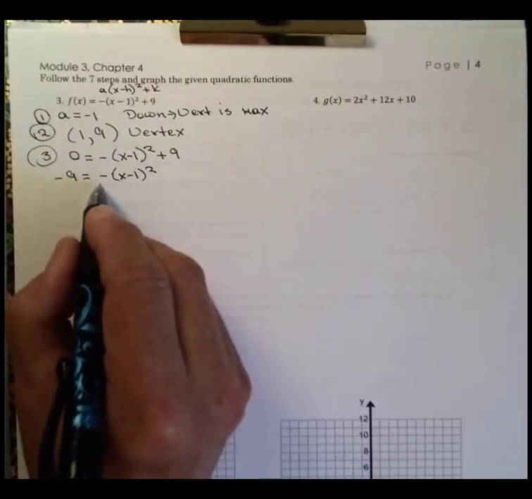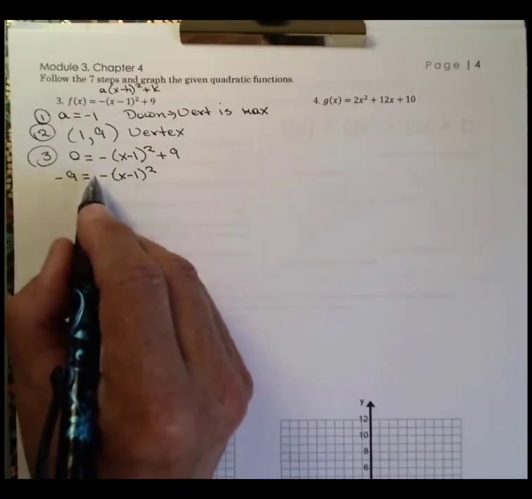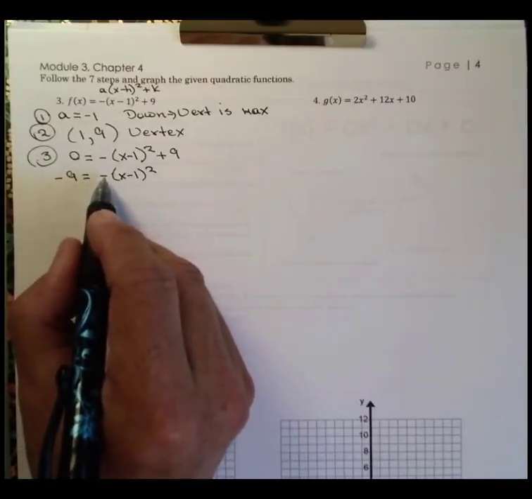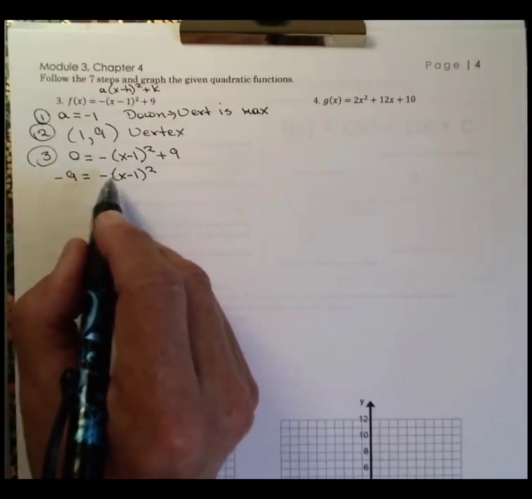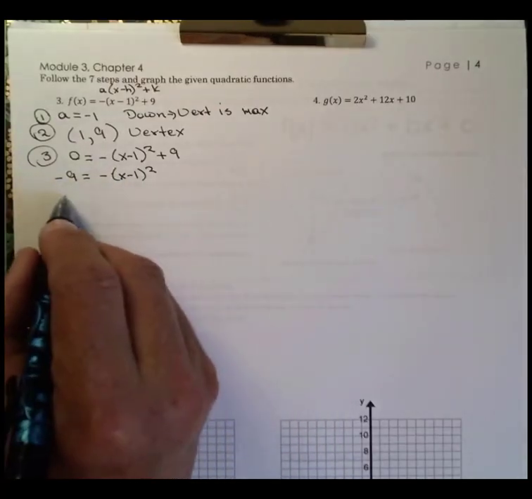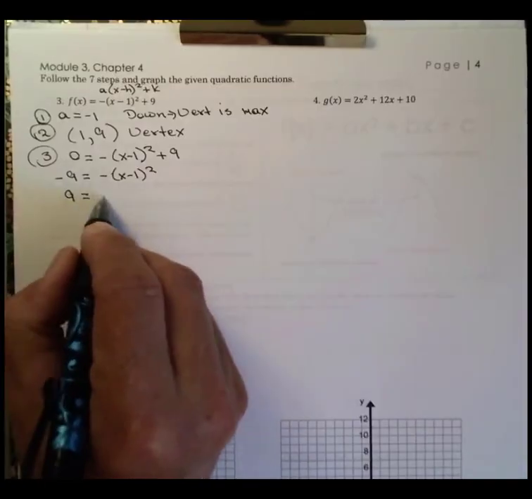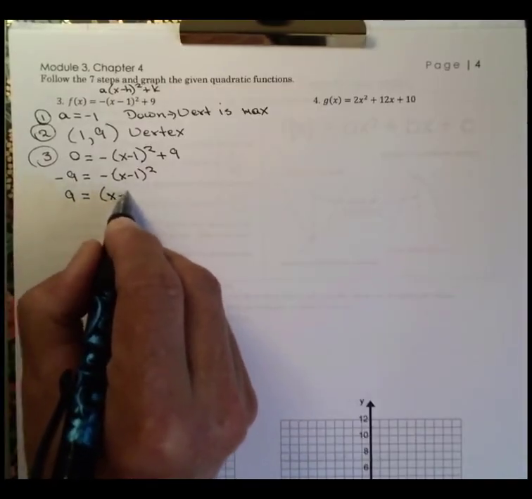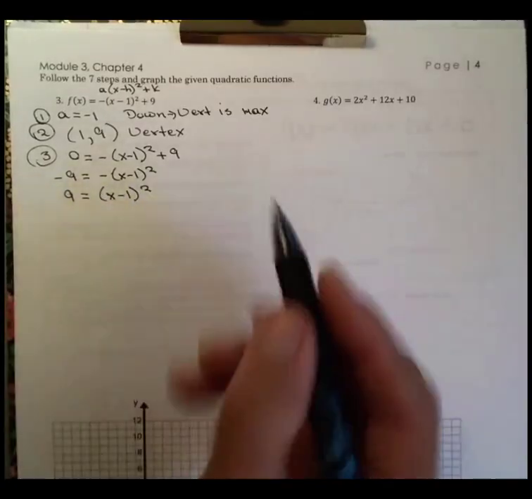And then I'm going to divide. I want to get rid of this leading negative. It's the coefficient, isn't it? And I want to get rid of that. Just divide the whole side by negative 1. I divide negative 9 by negative 1, and I get a positive 9. And all I really did on this side was get rid of that negative that was multiplied here.